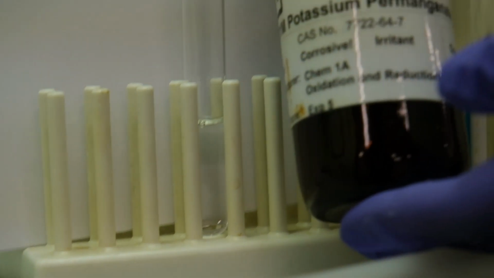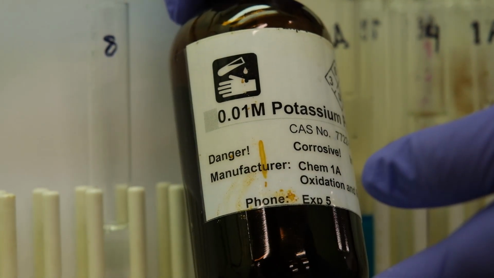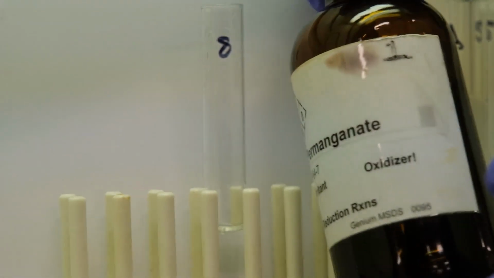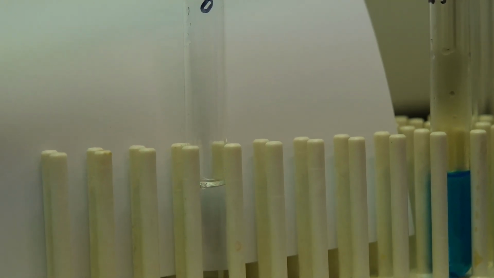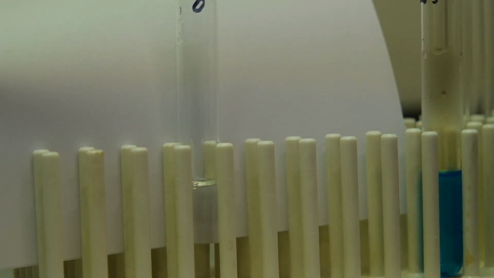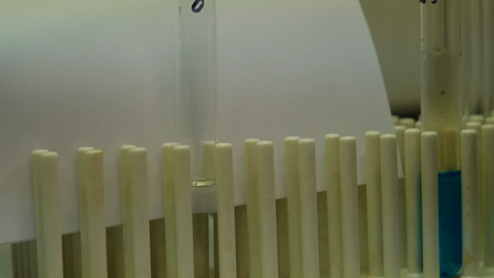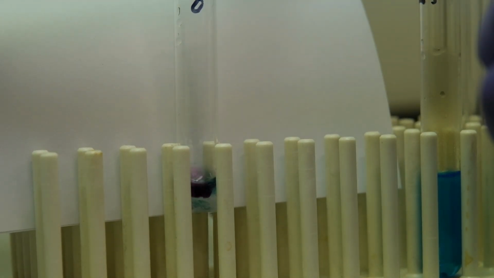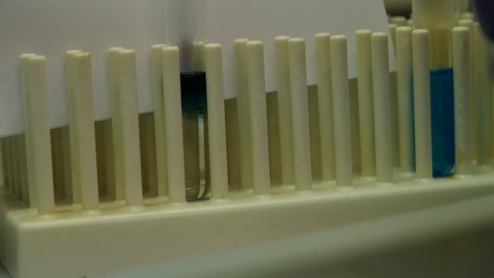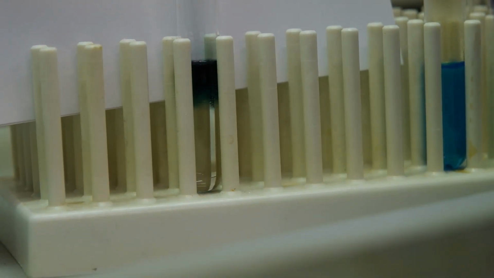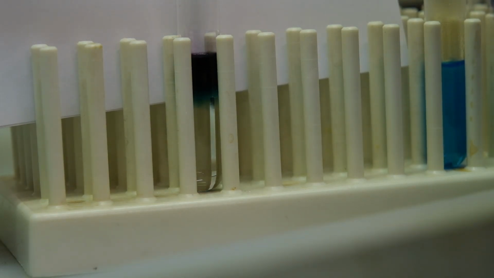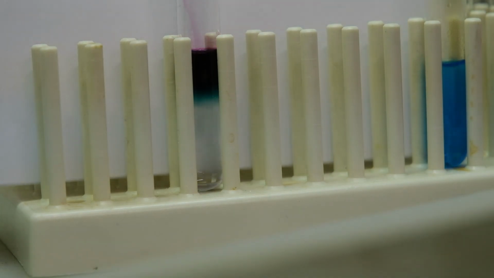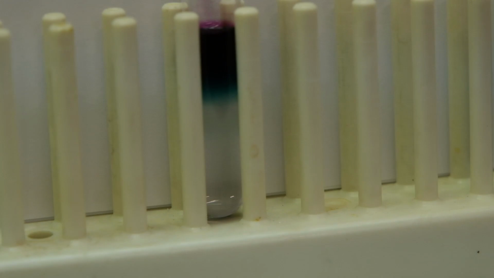And now we're going to add 10 drops of the 0.01 molar potassium permanganate. Now record any observations you see.